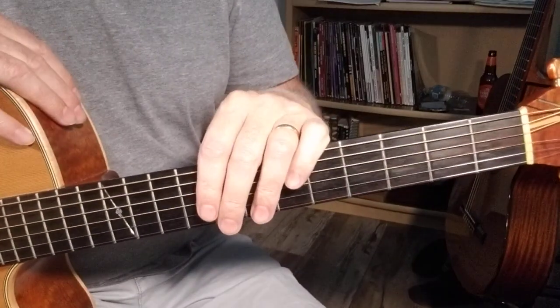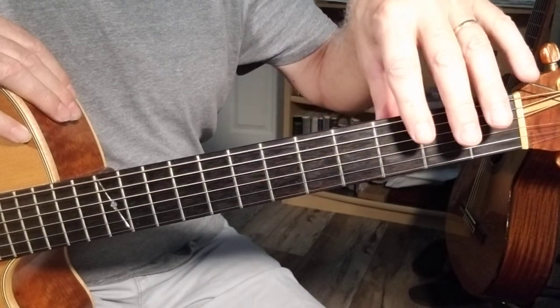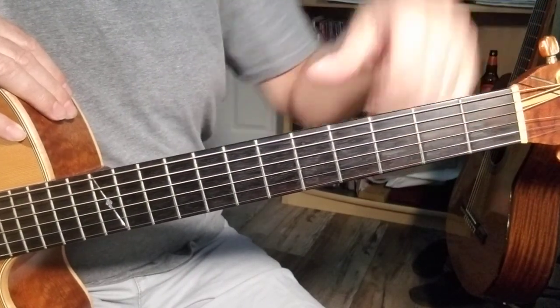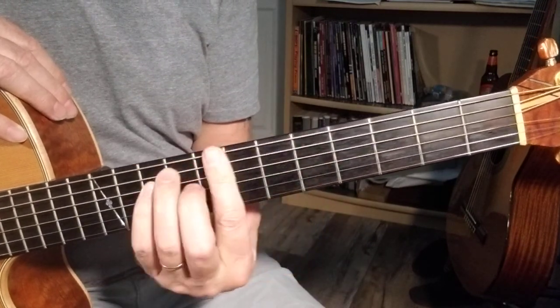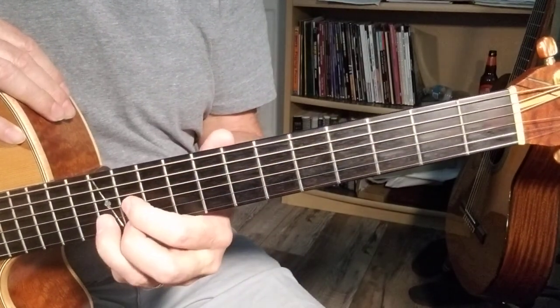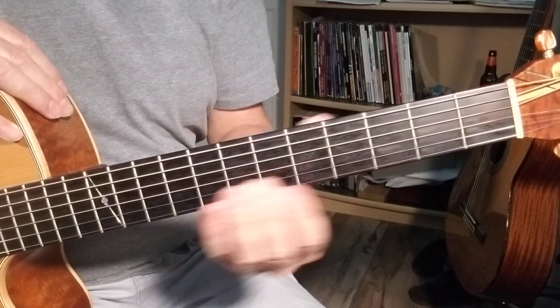Okay, so from that, we can learn a couple things. Number one is the sequence C, A, G, E, and D is locked together.